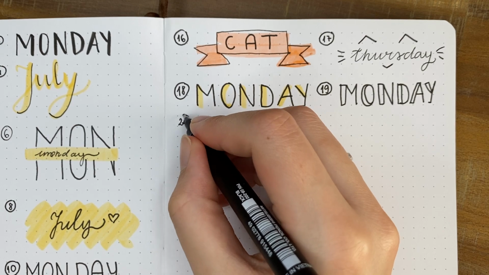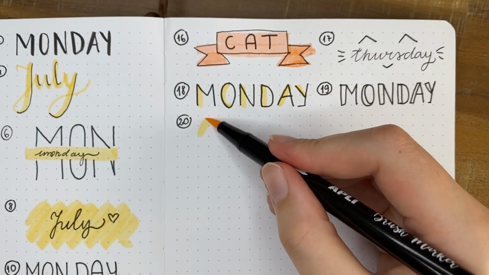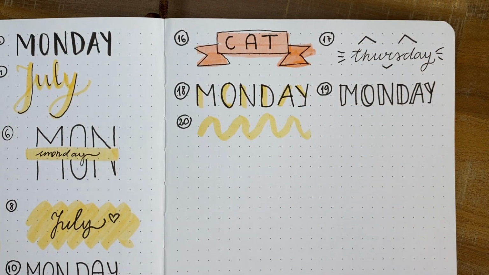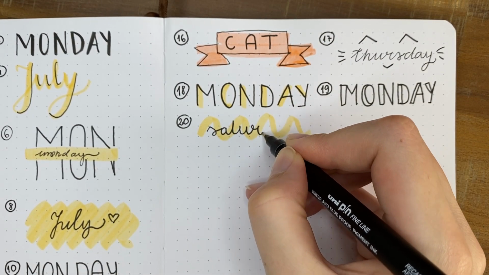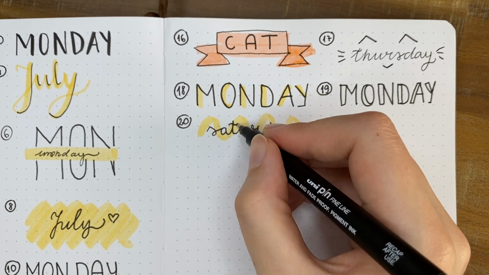The next one is a really simple one. You will take your brush pen and create a wave with it. And then, with your point liner, you will write down your title on the top of that wave you just created.